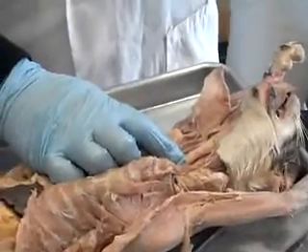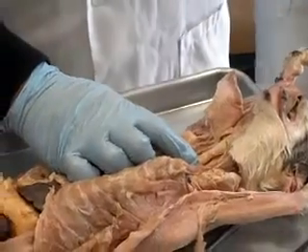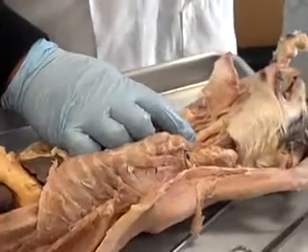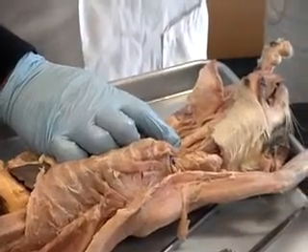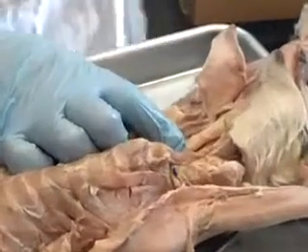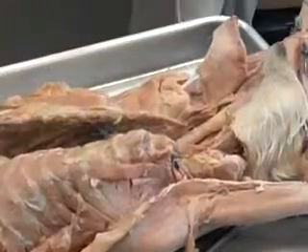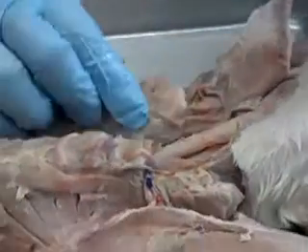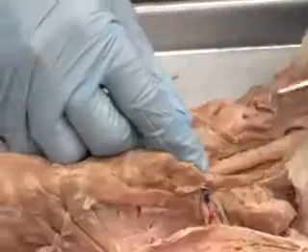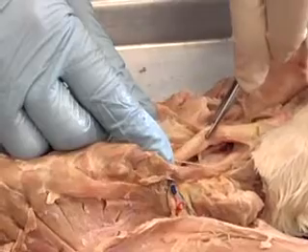For instance, the uvula, when you swallow, blocks off the nasal pharynx. The epiglottis, which is this structure here, blocks off the opening to the trachea, which is called the glottis. And so that way you get food, hopefully, down the esophagus and not anywhere else.